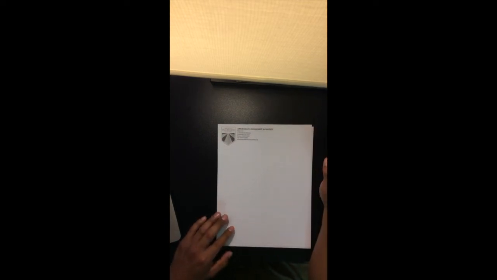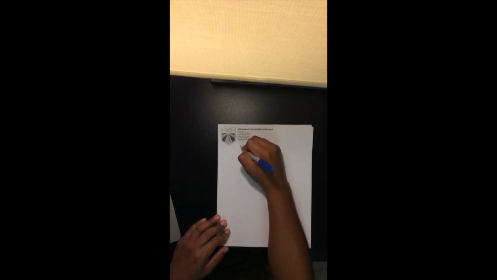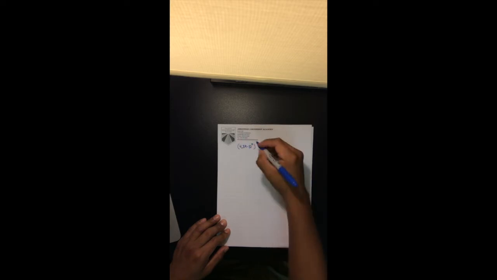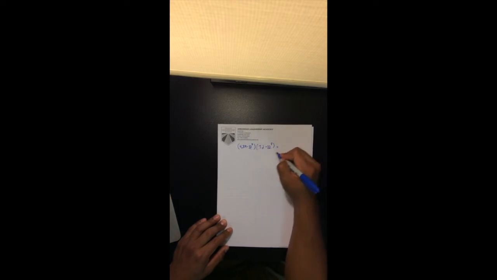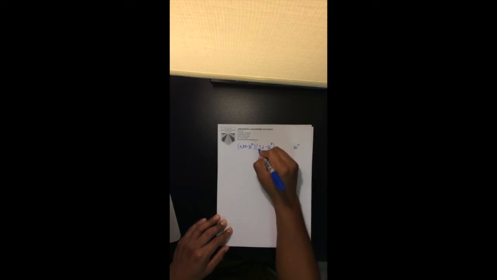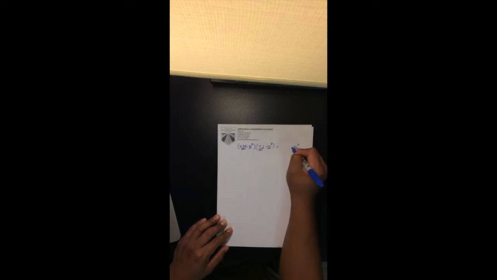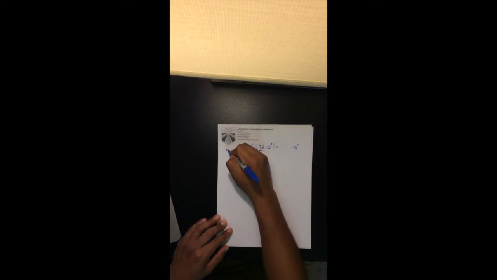Alright, so let's do a little bit more complicated, okay? So imagine you had 4.89 times 10 to the 4th power, and then it's being multiplied by 7.2 times 10 to the 7th power. Now, you know that you're going to be adding your exponents, so it's going to be 10 to the 11th power, because 4 plus 7 equals 11. Now, we have to multiply the coefficients. It's going to be multiplication. So, let's do 4.89 times 7.2.